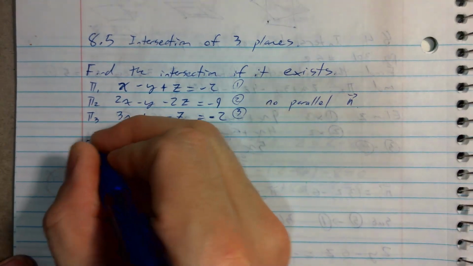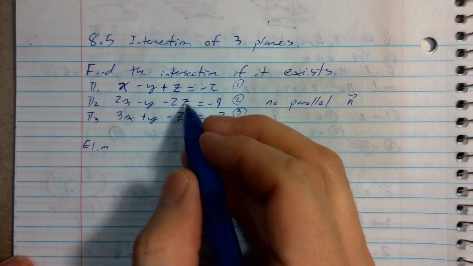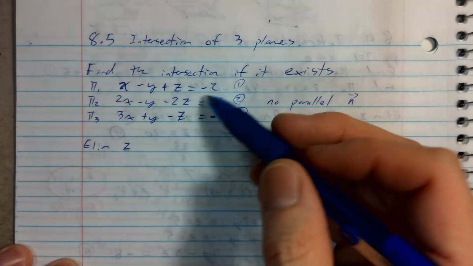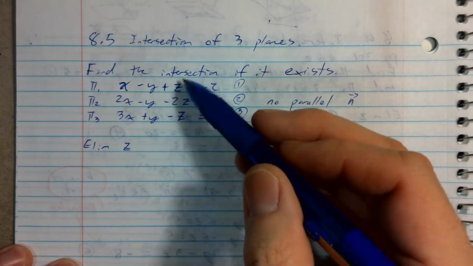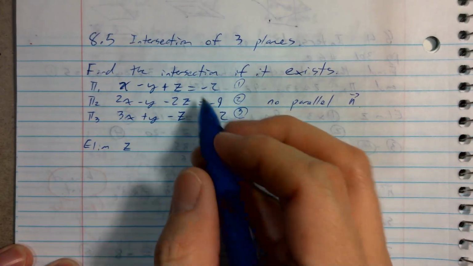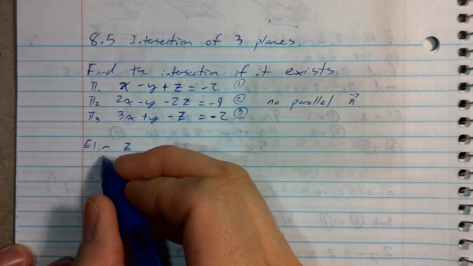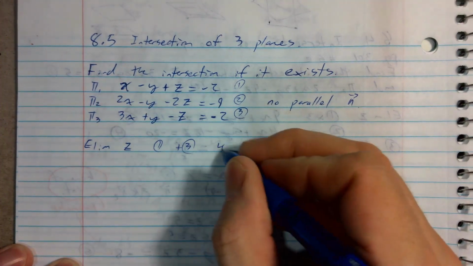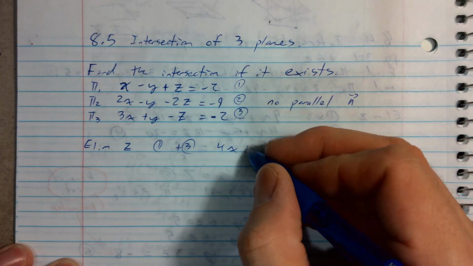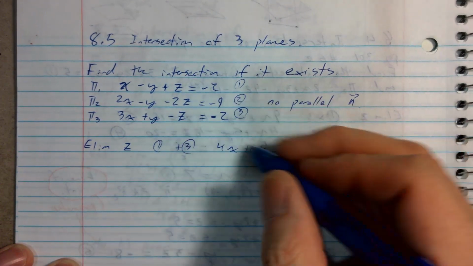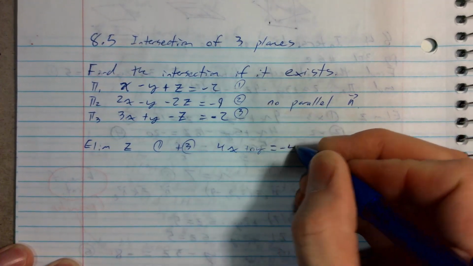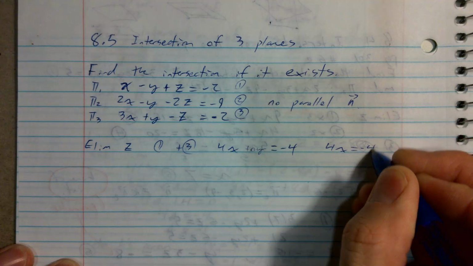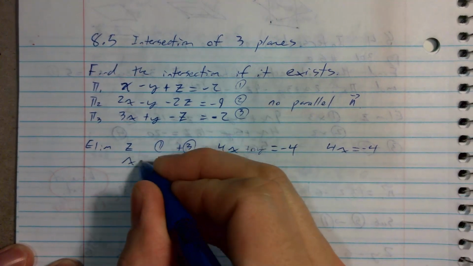I have decided that I am going to eliminate, I said Y, I'm going to change my mind. Let's eliminate Z. The reason I made this choice is I already have two coefficients that are opposites of each other. So let's eliminate Z by doing, how about equation 1 plus equation 3? That's going to give me 4x plus 0y plus 0z equals negative 4. Now this statement on its own just says 4x equals negative 4, or x equals negative 1.